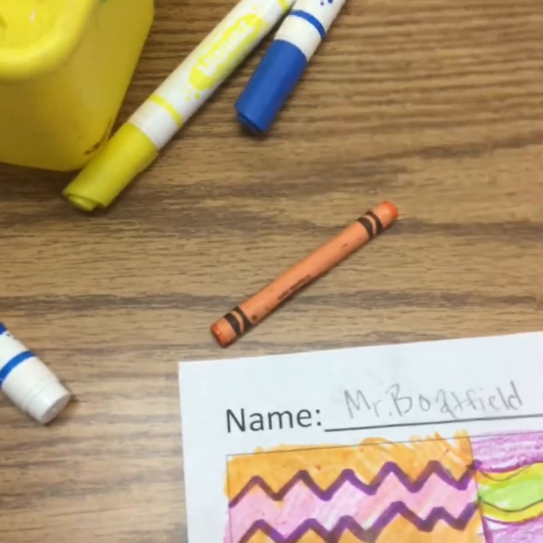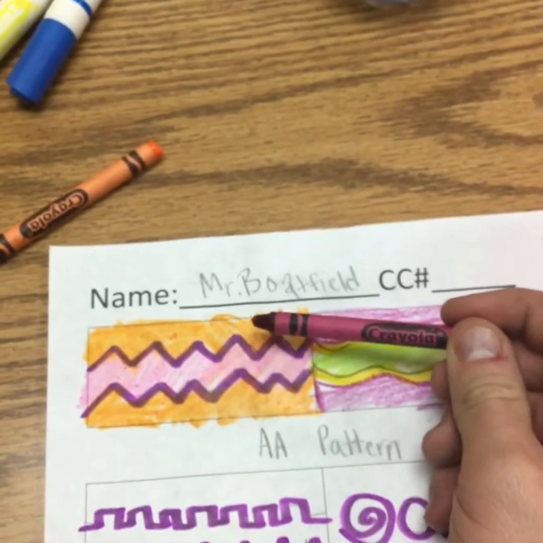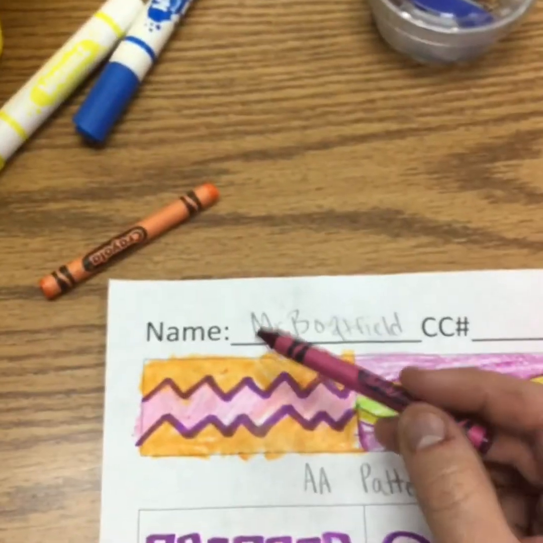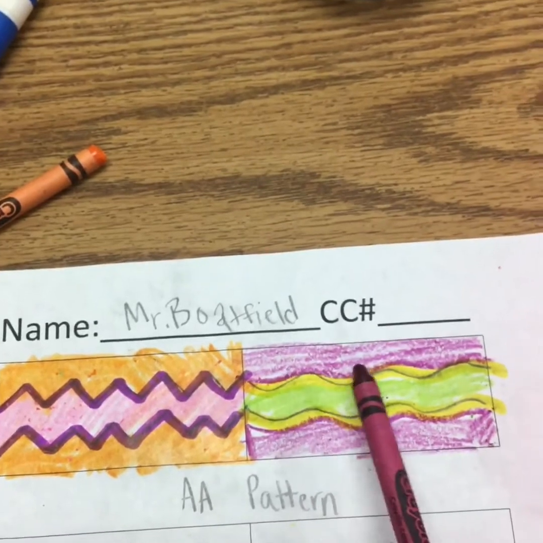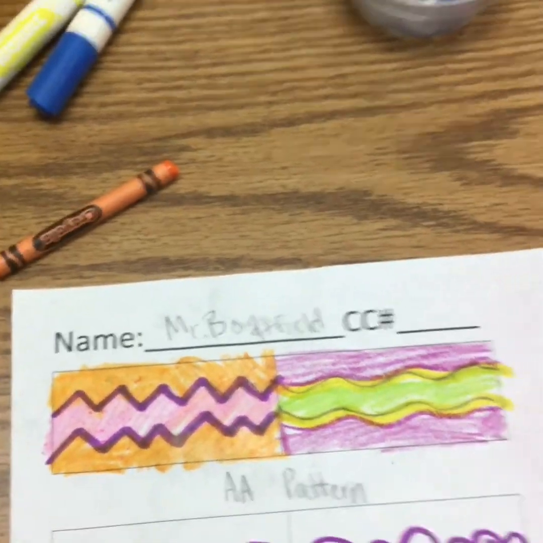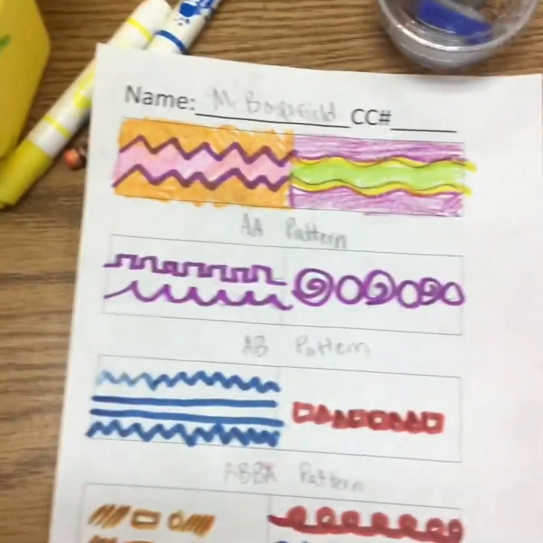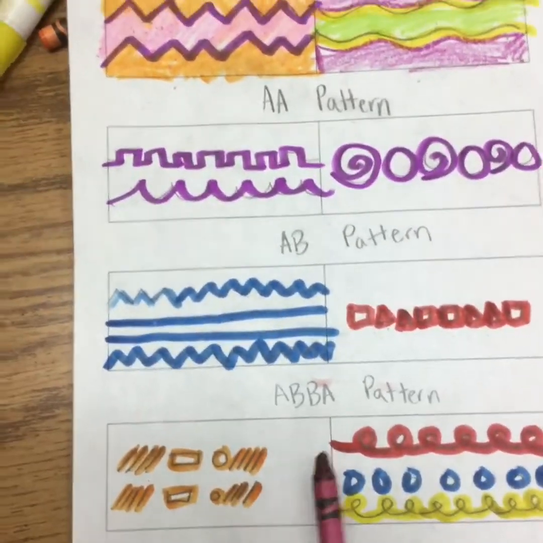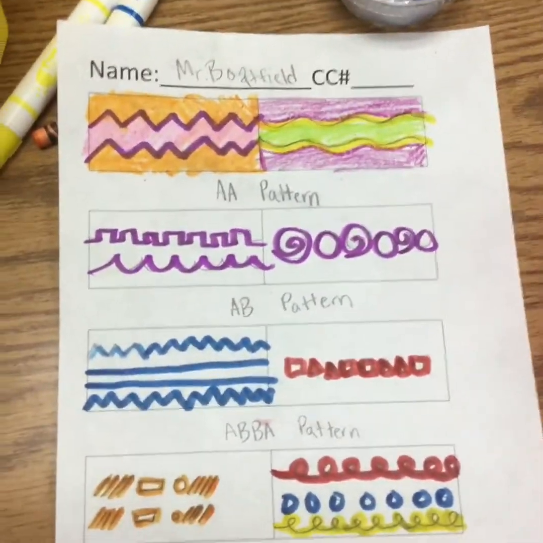Now I want you to be creative with this project, but I also want you to think about maybe including some color patterns too when you get to the crayon. So I did orange, pink, orange for one of my first sets of AA patterns, but over here I tried to mix it up a little bit. I did purple, and then my marker was yellow, and then I added green, yellow, purple. You can do this however you would like. You can choose whatever pattern you want for the last one, and you can choose whatever color you would like for any of them. You can use your crayons to color, your markers to draw.